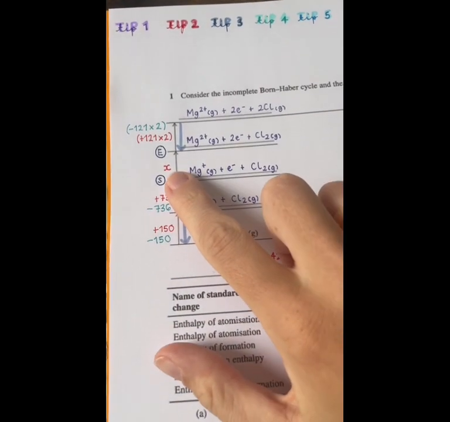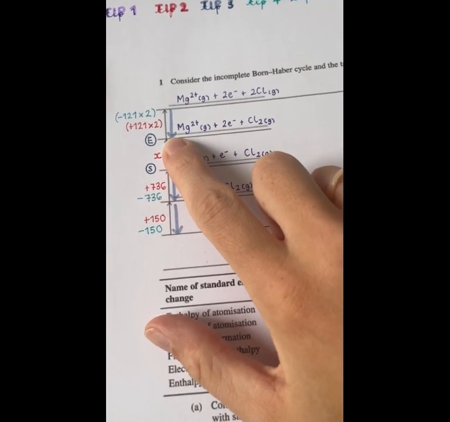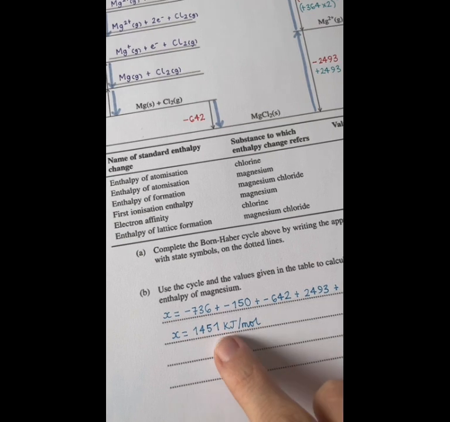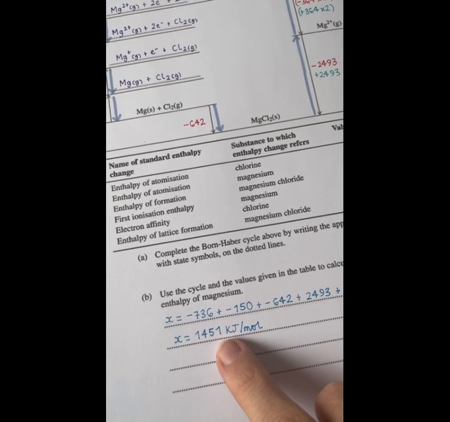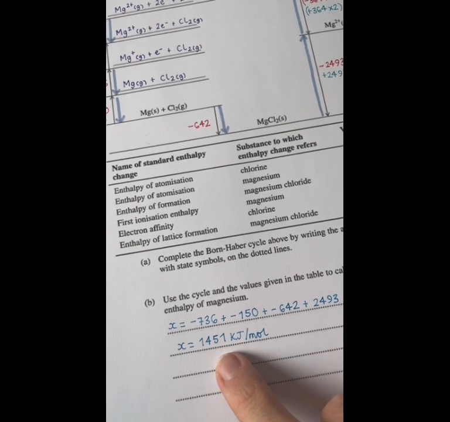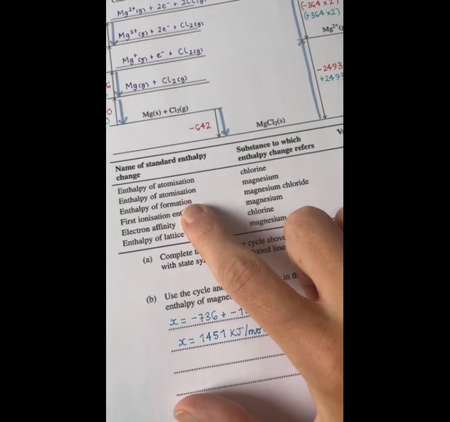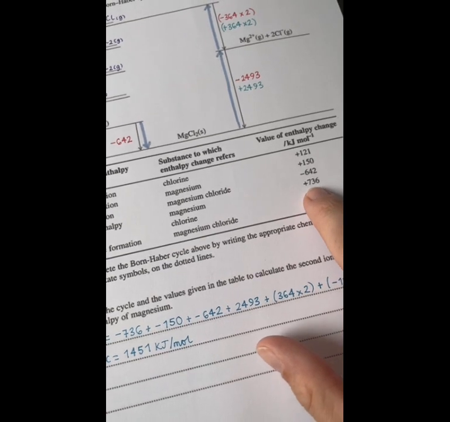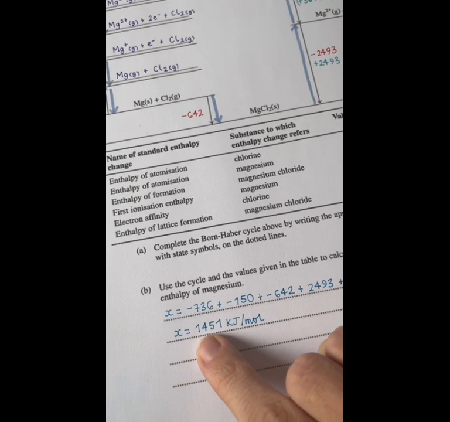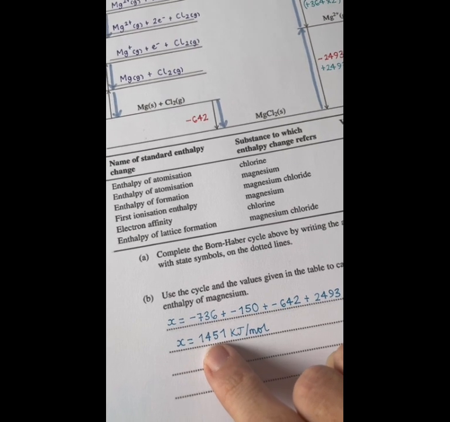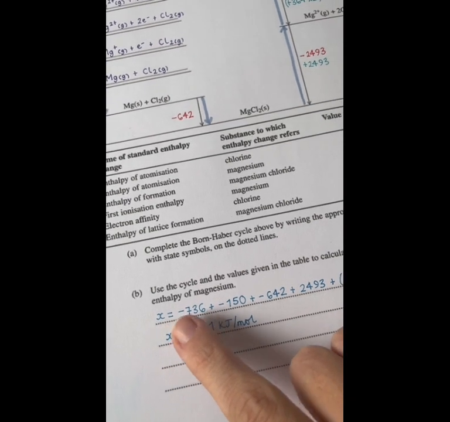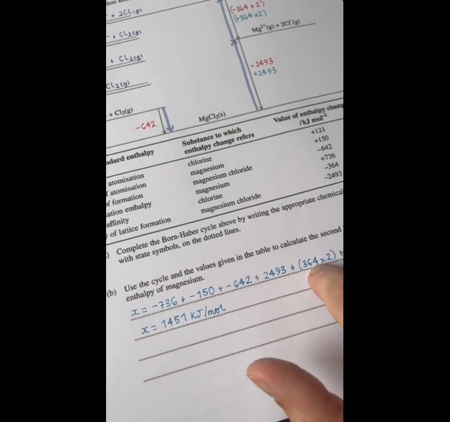So I would be expecting to get a value for X which is positive, which I did, which is a nice little check just to make sure that you are potentially correct. Another thing we might want to check for ionisation energy is what was the value for the first ionisation energy, 736. The second ionisation energy should always be higher than the first, which it is, which is another good little check.